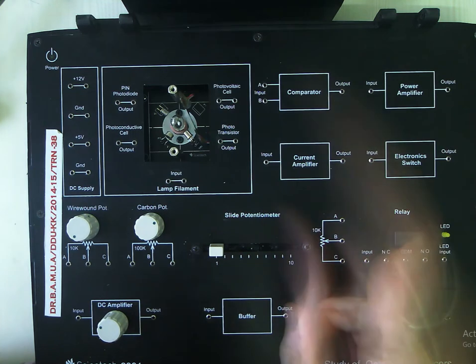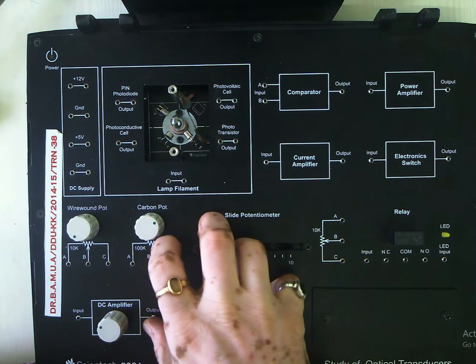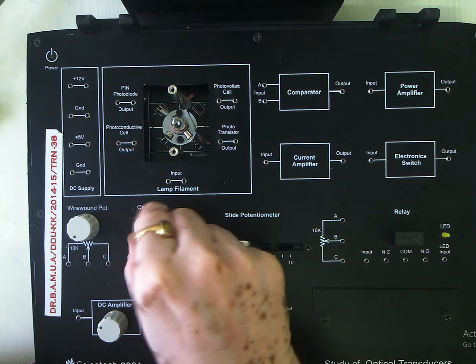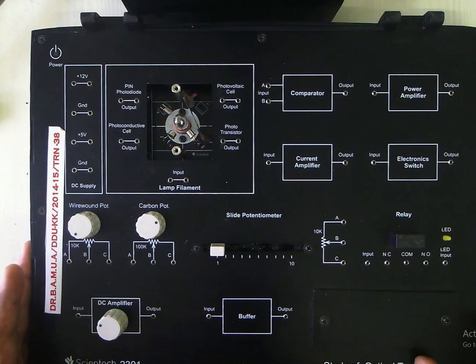Because unless you understand the connections and what the experimental setup is, there is no goodness. I can ask you to just rotate this pot and get the values, but absolutely there is no goodness out of that, no result out of that.